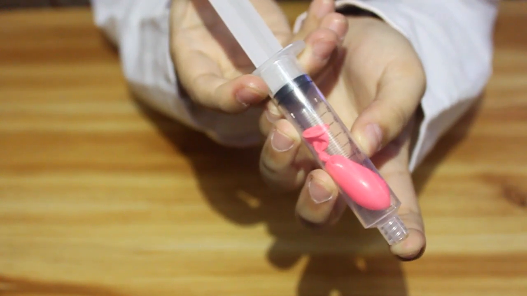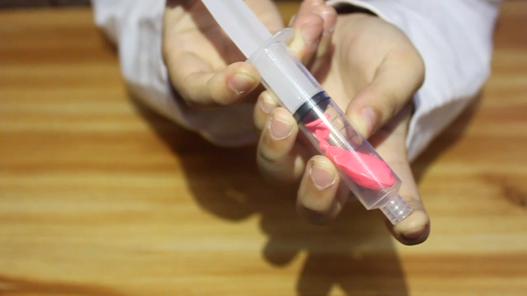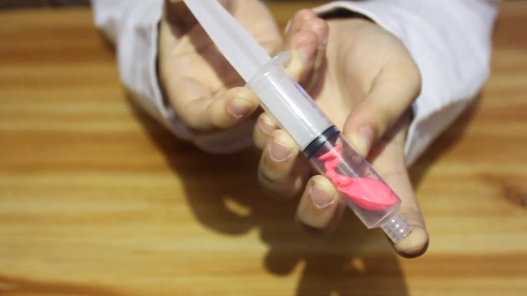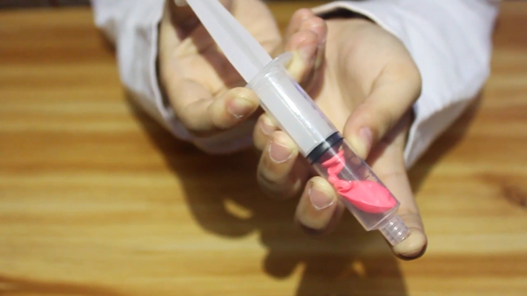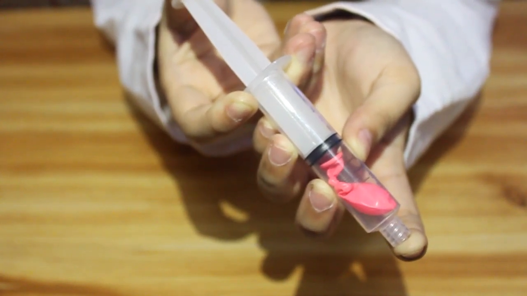When we push the plunger down, we're increasing the pressure being placed on the air molecules inside the syringe by reducing its volume. As pressure increases, the amount of force placed on the air molecules increases and they are forced closer together, decreasing the volume of space that the gas takes up.